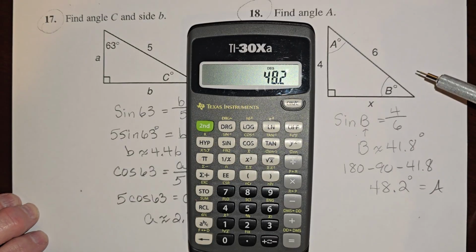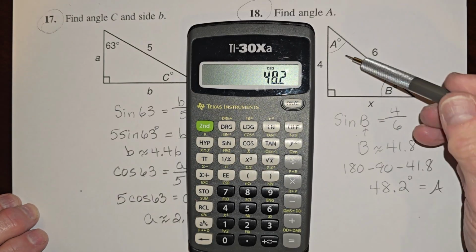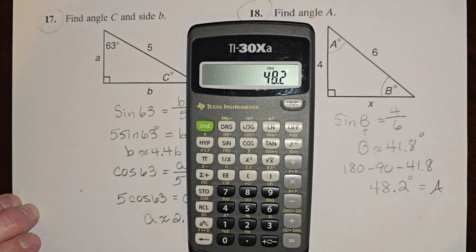And to be honest, the Pythagorean theorem is going to give you a more exact answer because both A and B are approximations. They're not exact answers.